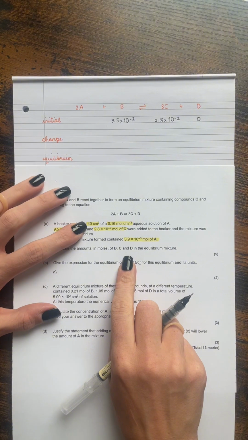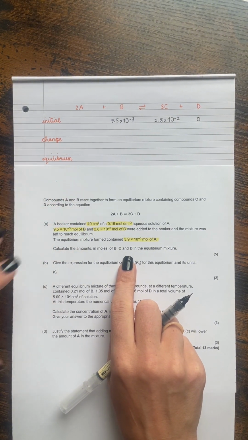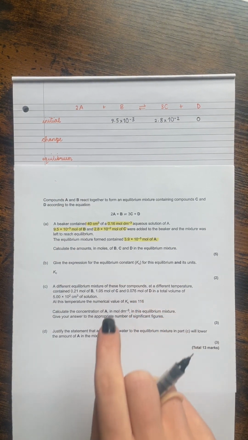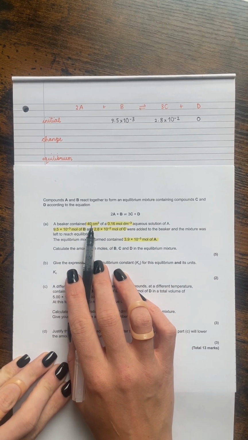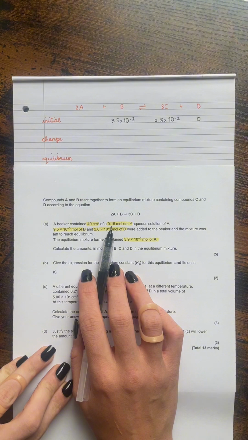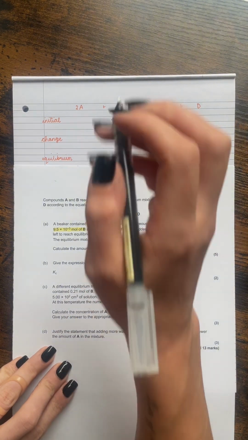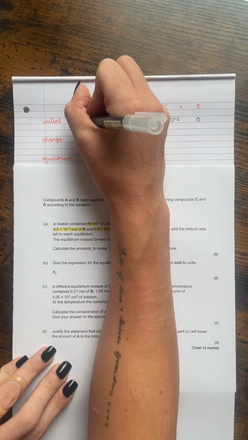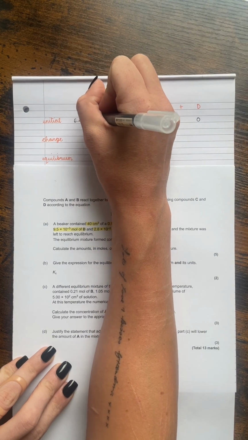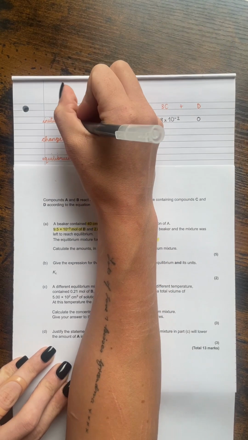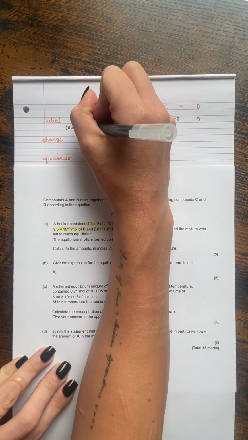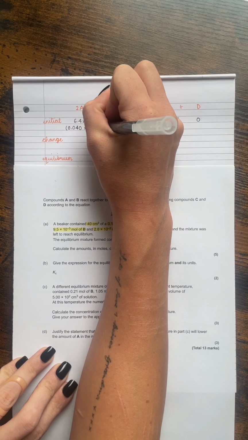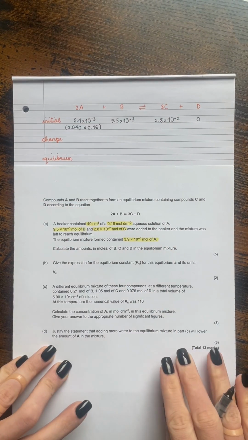And then the initial moles of A, we need to use the volume and the concentration. So volume will obviously need to be in decimeters cubed, so 0.04 decimeters cubed times by 1.6, because moles is concentration times volume. That gets me 6.4 times 10 to the minus 3. And I will put underneath for you that it's 0.04 decimeters cubed times by the concentration. That's how I got that.